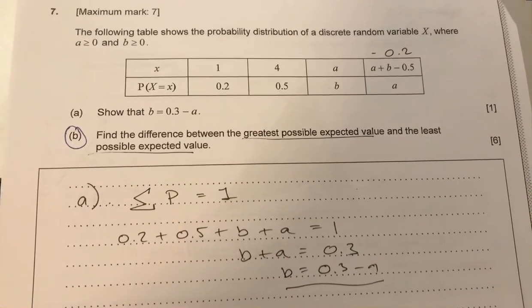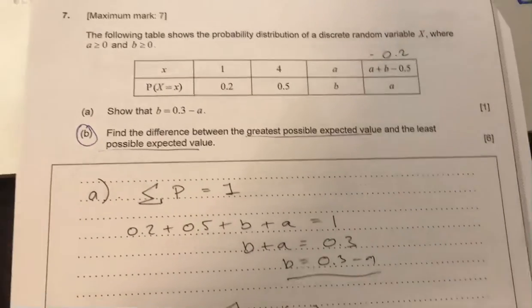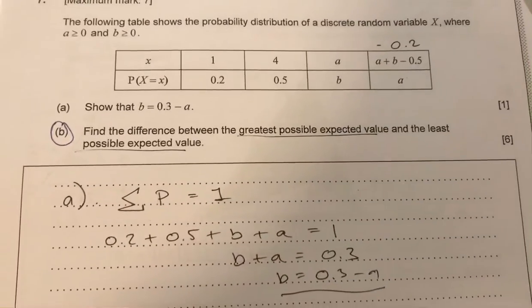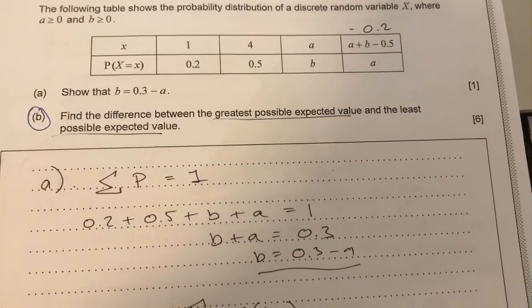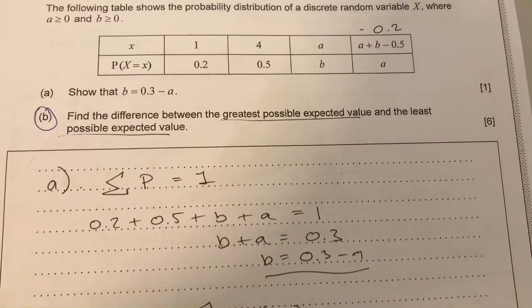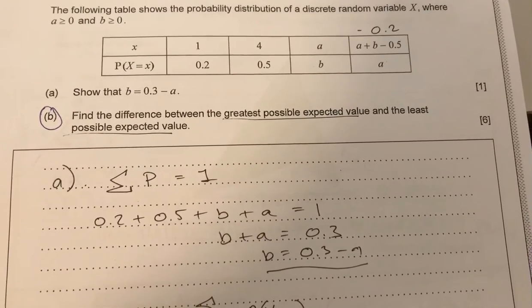Now, finding the difference between the greatest possible expected value and the least possible expected value. This is a tough one because we've only ever really been asked in the past to find the expected value. So we need to start thinking about the expected value like it's an optimization problem. So can we graph it?